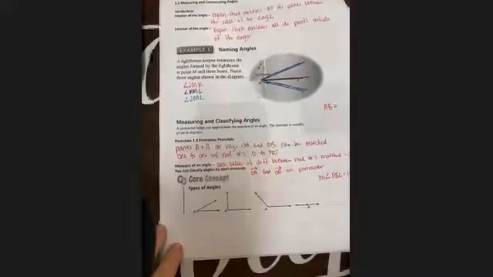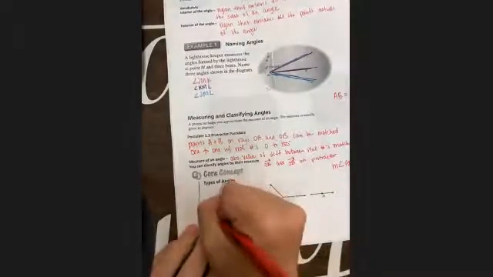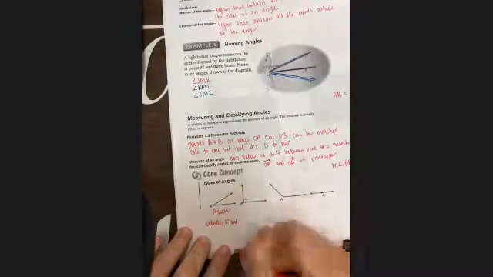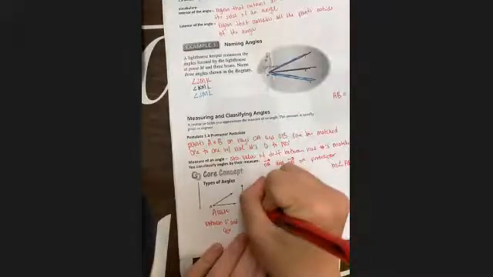Okay, so now let's go down here. We can classify angles by their measures. We have an acute angle, which means that it is between 0 degrees and 90 degrees. A right angle will always have this box over here in the corner.